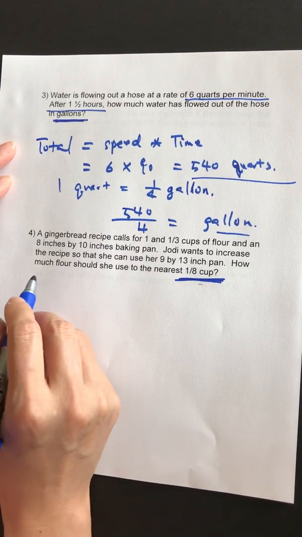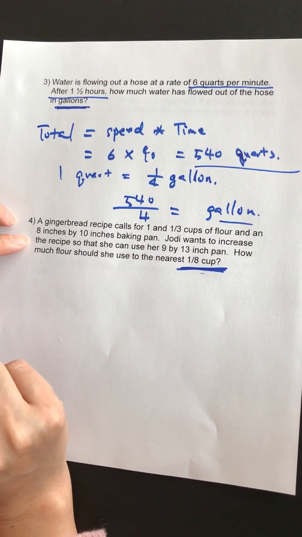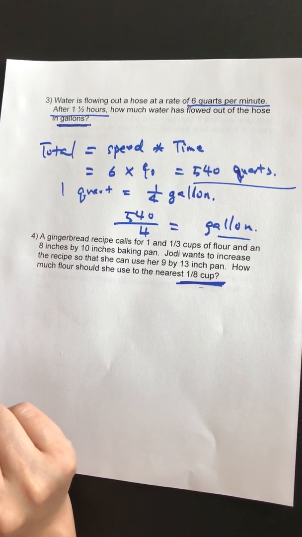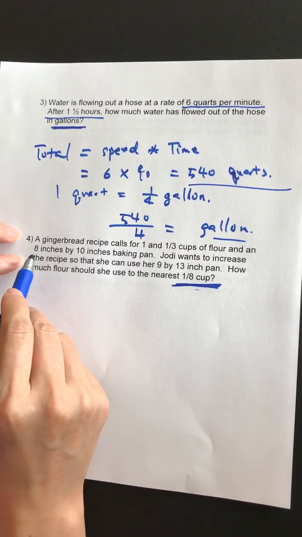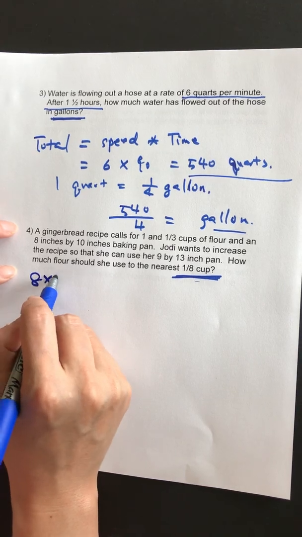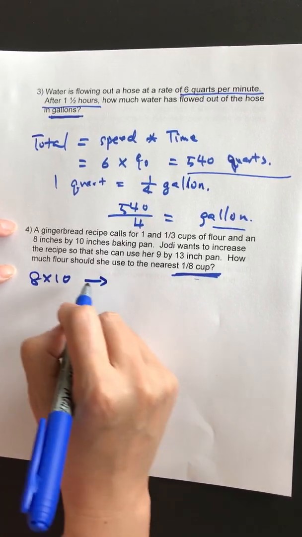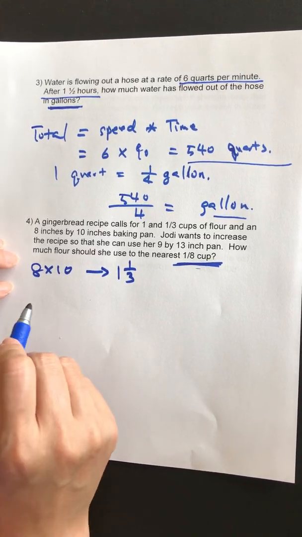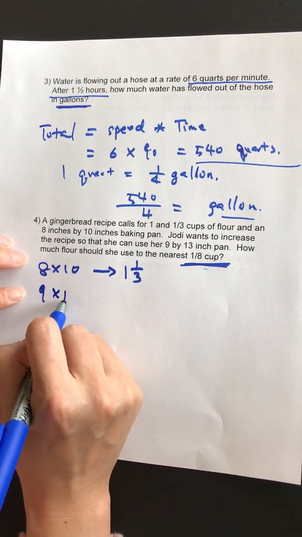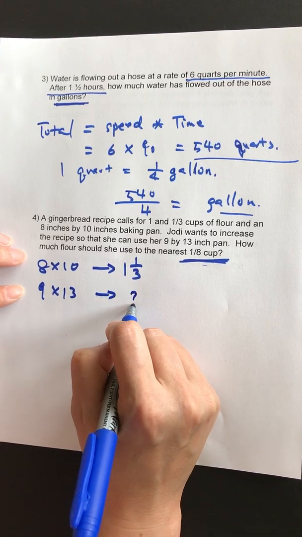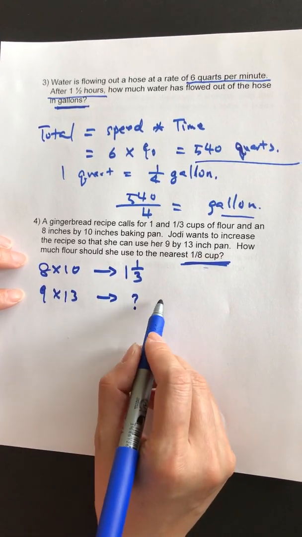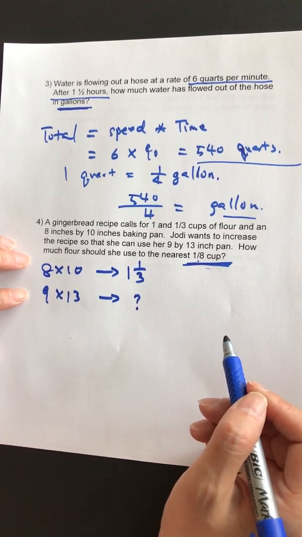Okay, so this is basically an area problem because we are assuming all the gingerbreads have the same thickness, right? The first area is 8 by 10. That corresponds to 1 1/3 cups of flour. So now what we want to find out is for 9 by 13, how many cups of flour we need, and convert those cups into how many 1/8 cups.